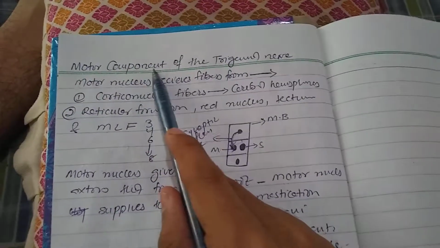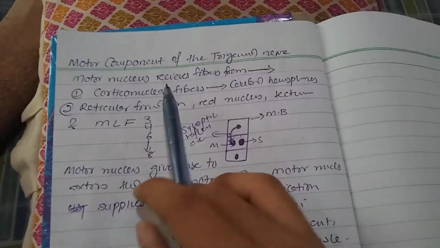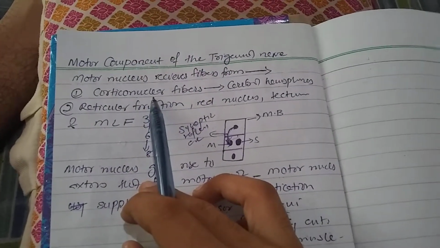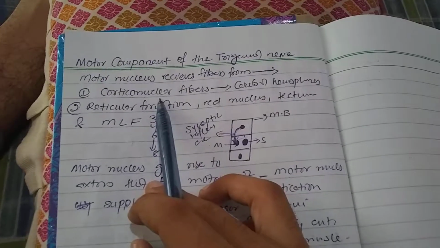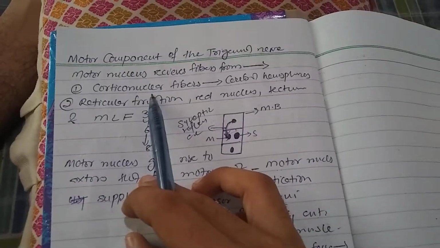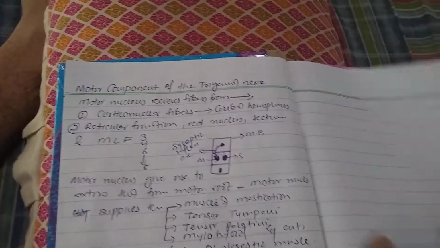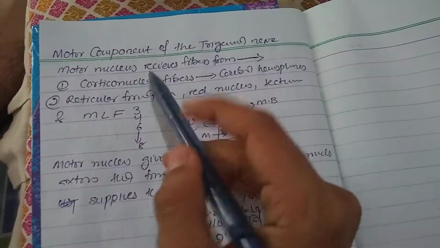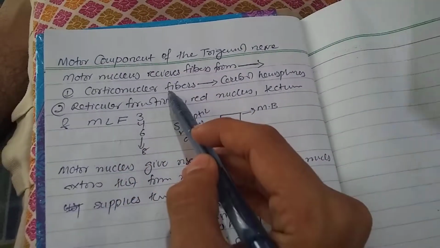Now moving toward the motor component of the trigeminal nerve. As you know, the trigeminal nerve has 3 sensory nuclei and 1 motor nucleus. The motor nucleus lies within the pons. It receives fibers from the higher centers of the brain, such as the cerebral cortex, containing the 2 cerebral hemispheres. It receives these fibers from the cerebral hemisphere, which are called the corticonuclear fibers.